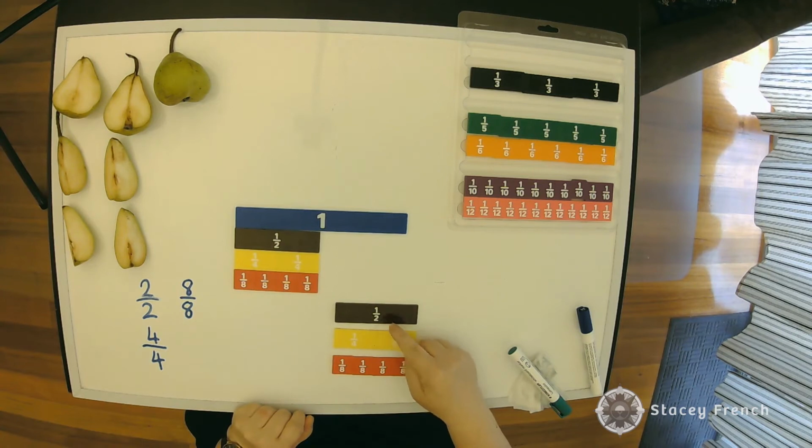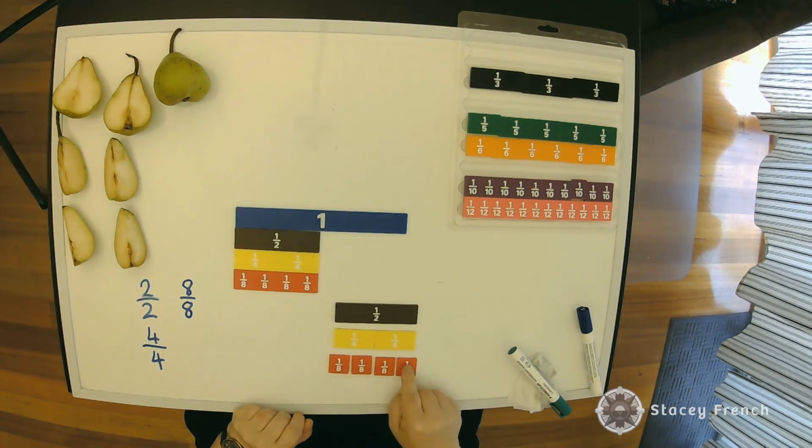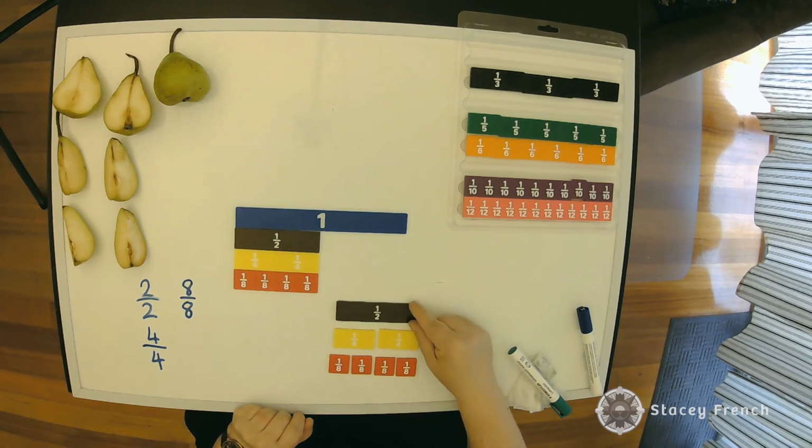That's got a 2 at the bottom, that's got a 4 at the bottom, and that's got an 8 at the bottom. But because you're getting really good at fractions now, you know that eighths are smaller pieces than quarters, and quarters are smaller pieces than halves.